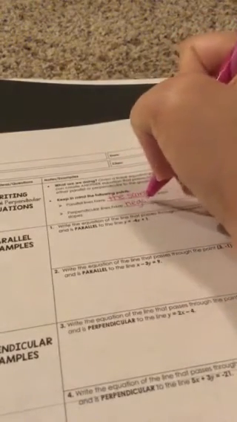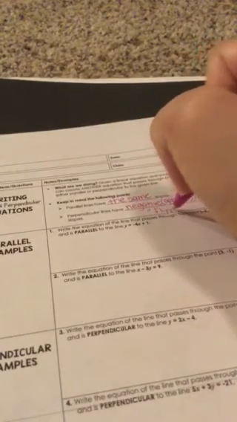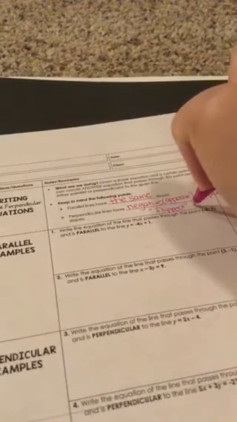But again, the academic vocabulary that we use, we say have negative or opposite. I should have said opposite. So let me go ahead and put that in there, negative or opposite, because if I am negative, then I'll be positive. Reciprocals. Okay, so again, that's what we said was flipped and switched.